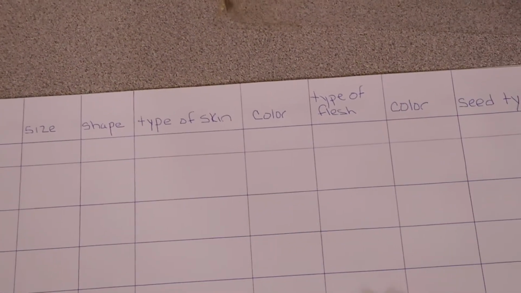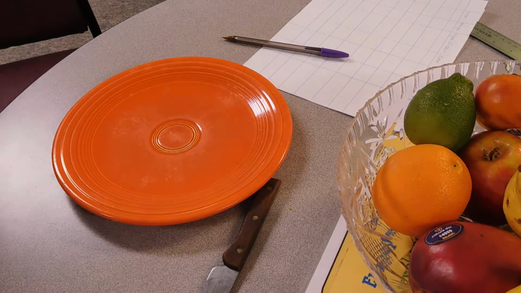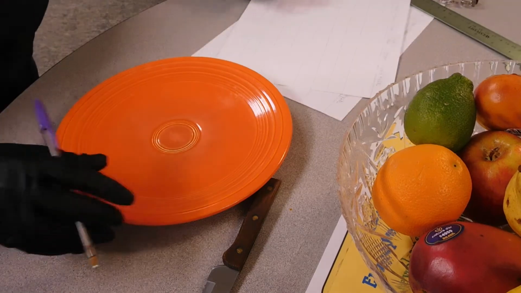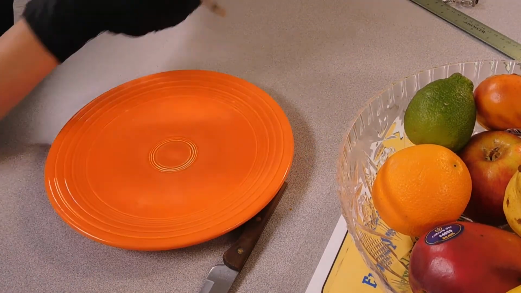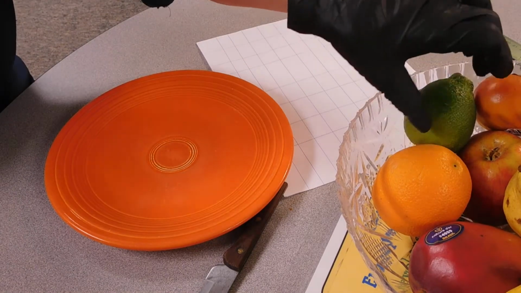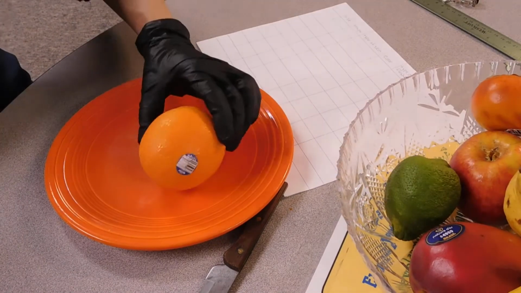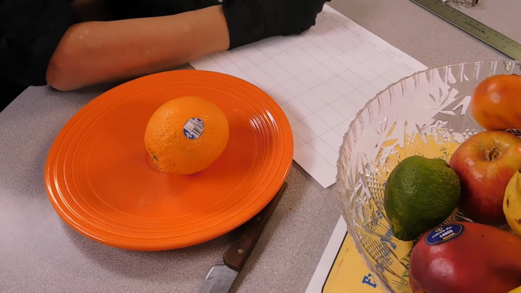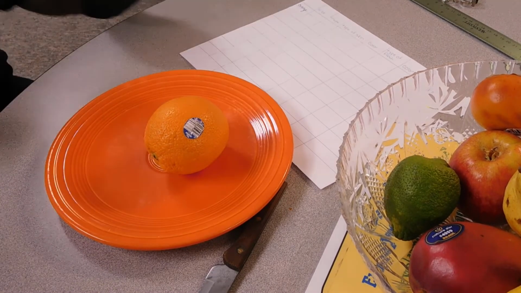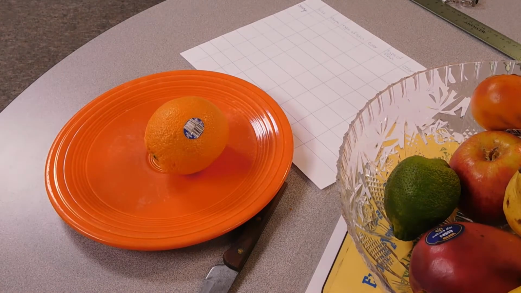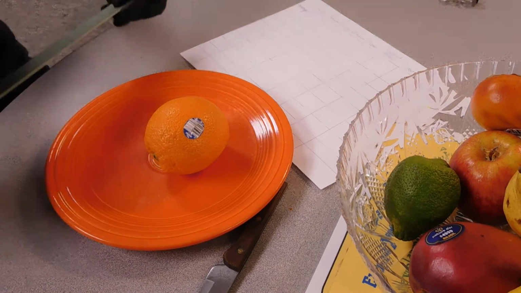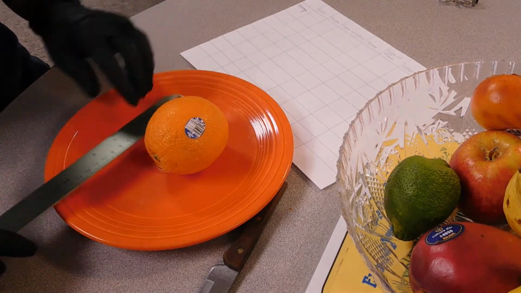So let's get started. All right, so I'm not going to have you watch every fruit that I do, but let's just get started seeing a couple of these. So let's grab the orange. And I'm going to write orange on my page. And I'm going to measure it.